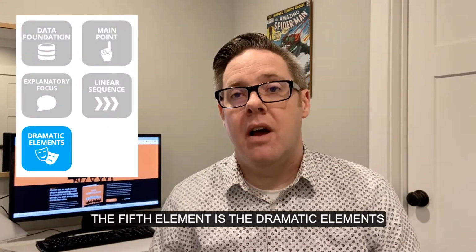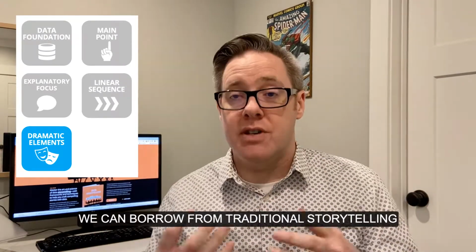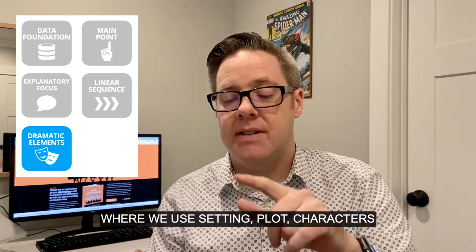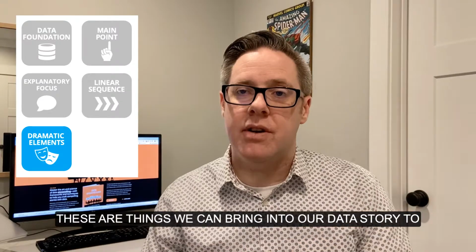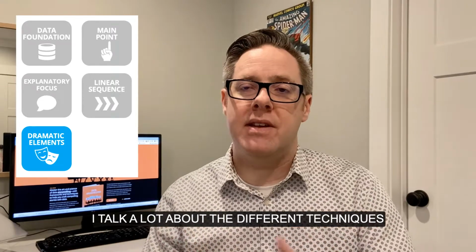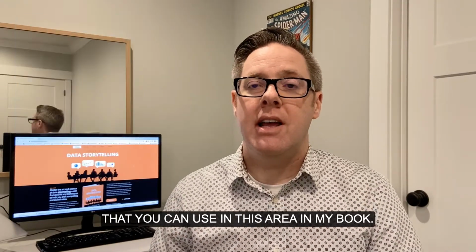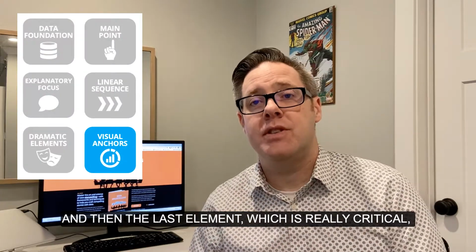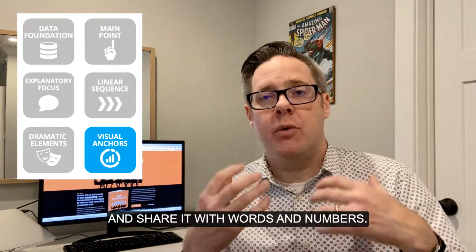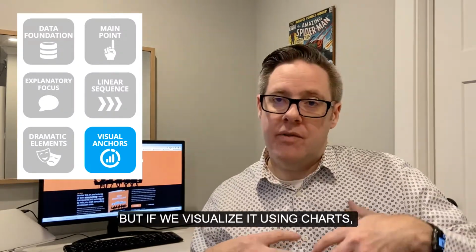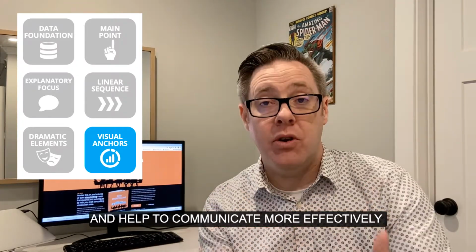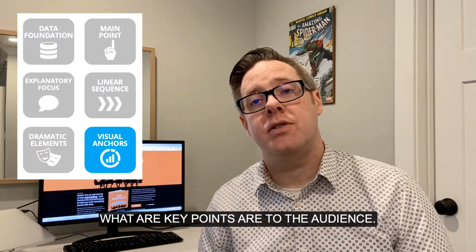The fifth element is the dramatic elements we can borrow from traditional storytelling, where we use setting, plot, characters. These are things that we can bring into our data story to add structure and make our information more engaging. I talk a lot about the different techniques that you can use in this area in my book. And then the last element, which is really critical, are visual anchors. Again, you could probably take your insight and share it with words and numbers. But if we visualize it using charts, they become the scenes of our data story and help to communicate more effectively what our key points are to the audience.